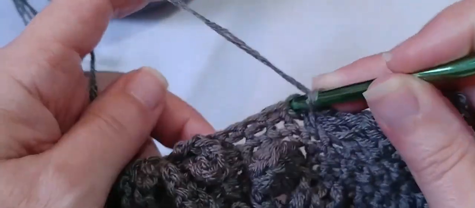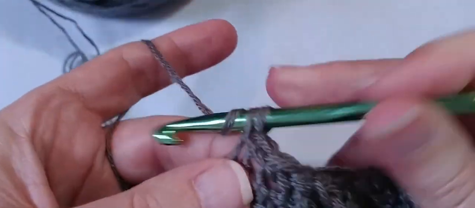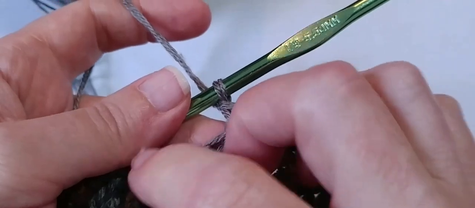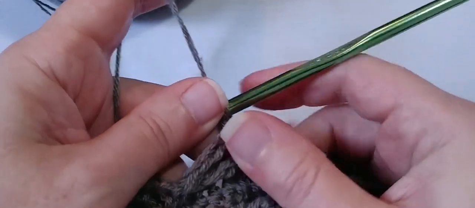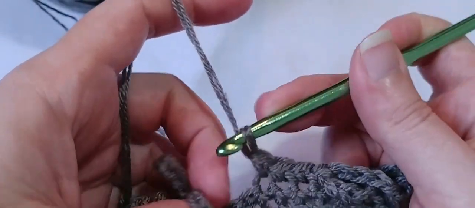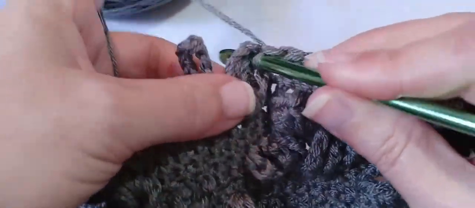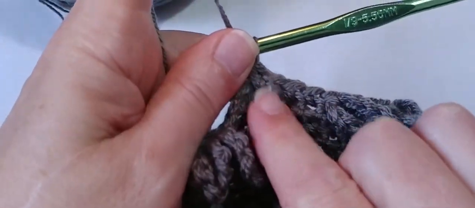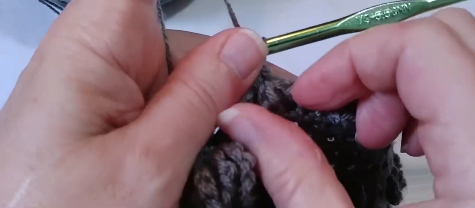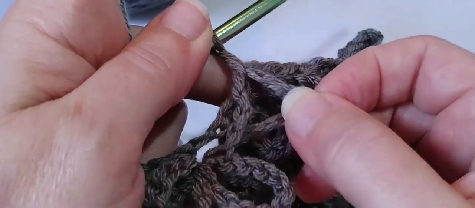Okay, and now 1, 2, and 3 single crochets, and then anchor the next flower right loop down over that next single crochet. Okay, be sure to go in the loop and not through one of the single crochet or one of the chains. Okay, because you want to be able to move it around just like that.